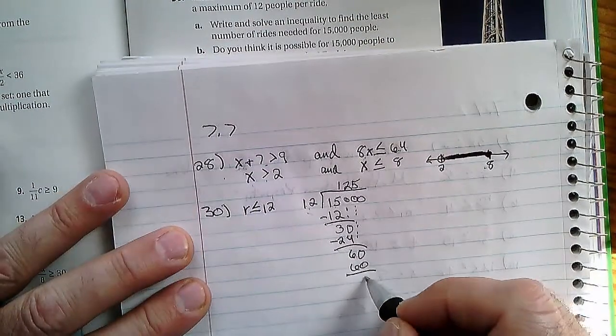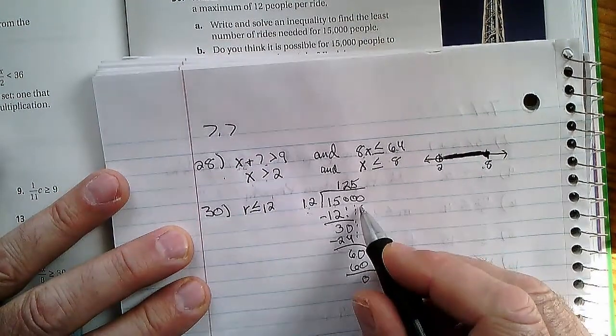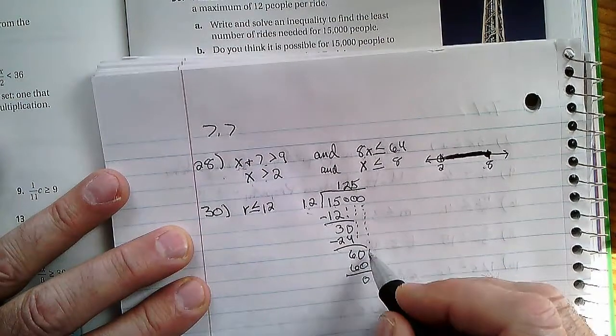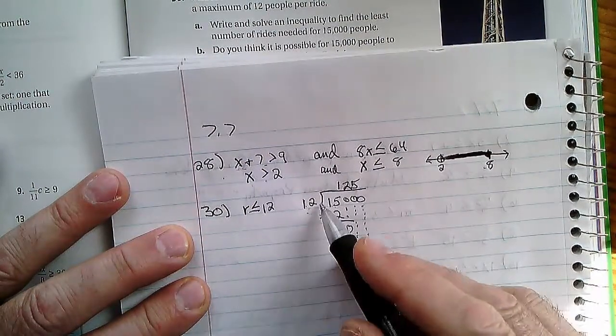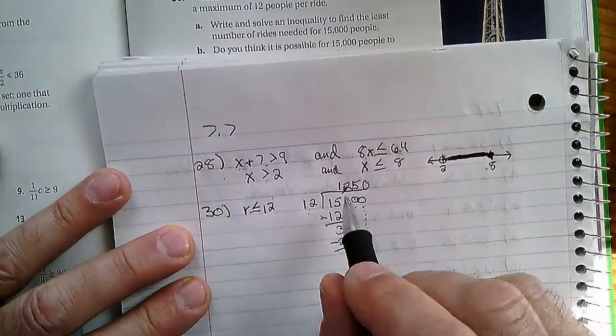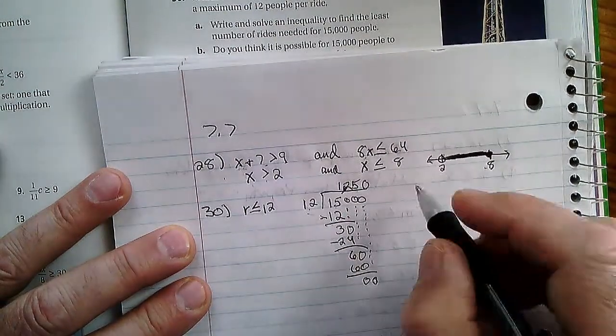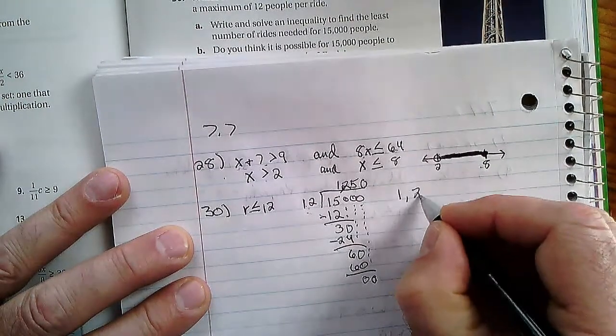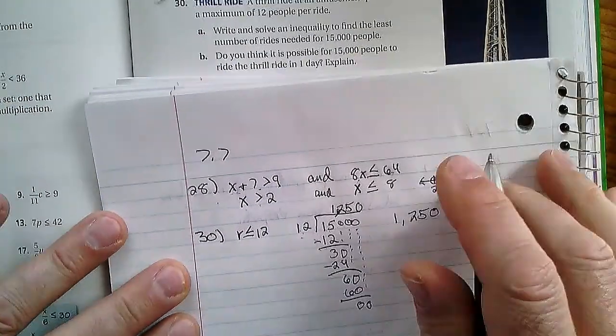So this is 0, but I still have another 0 here. Don't forget that. So 0 divided by 12 is 0. So you would need 1,250 rides.